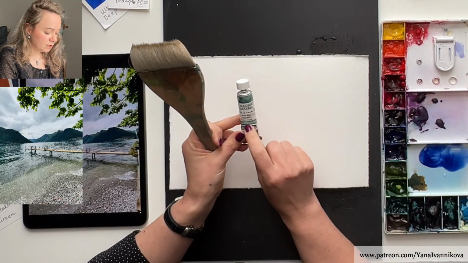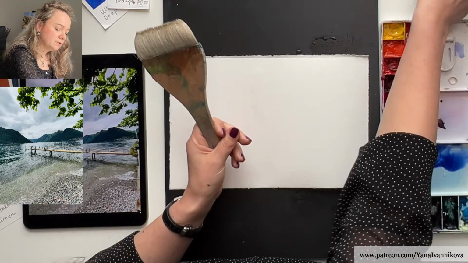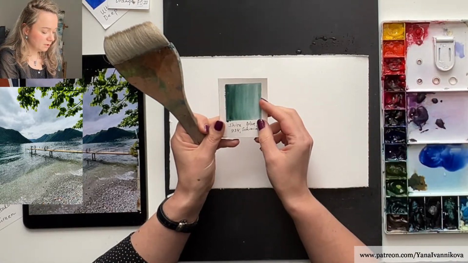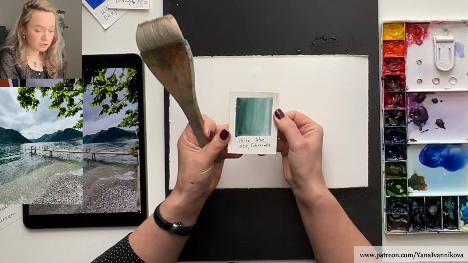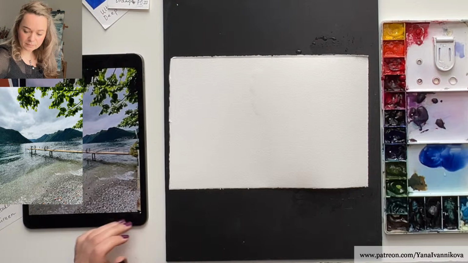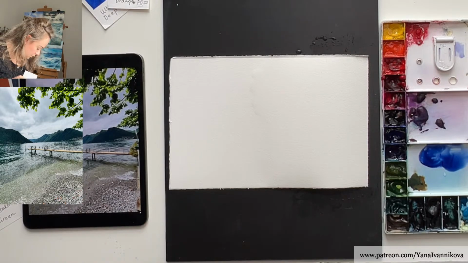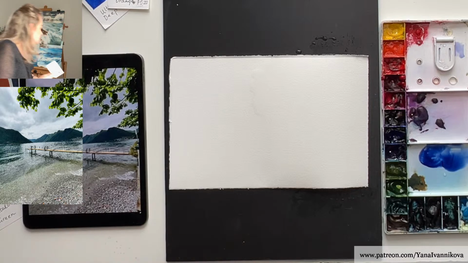This is granulation color from Schmincke. It is called Shire Blue. I made this swatch of it, and then I see that I don't see any granulation. It's just normal color. But what happens next? I will show you. It's already here.